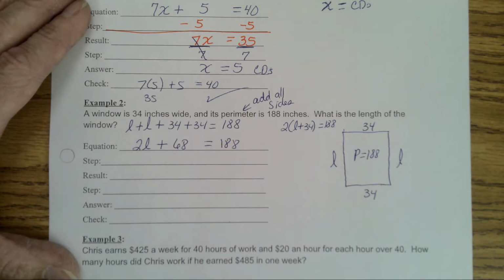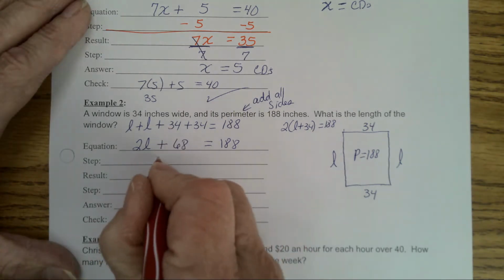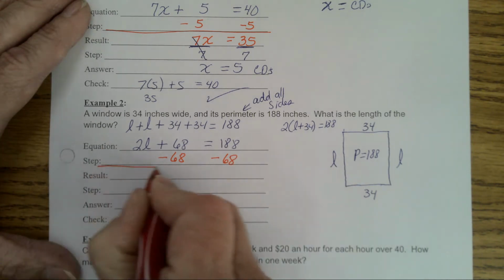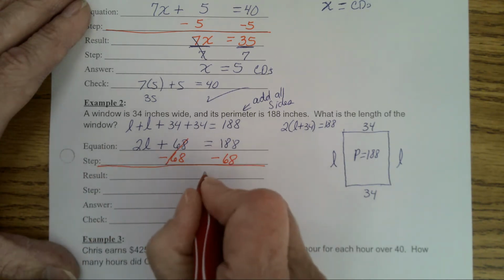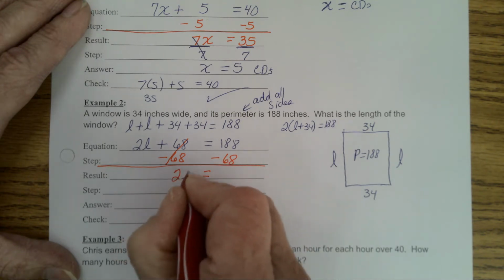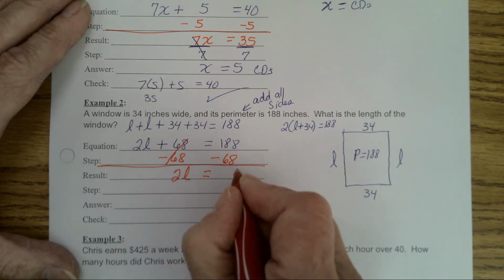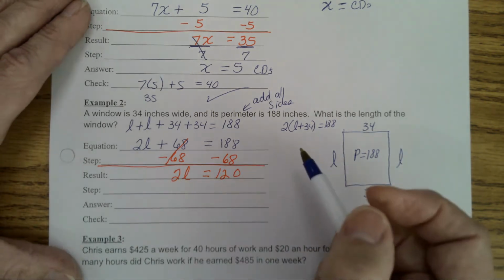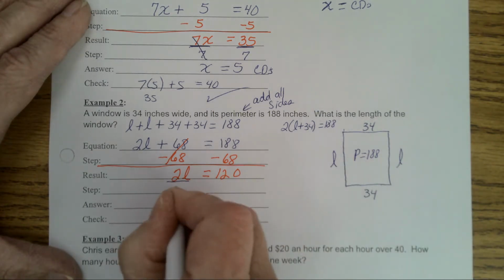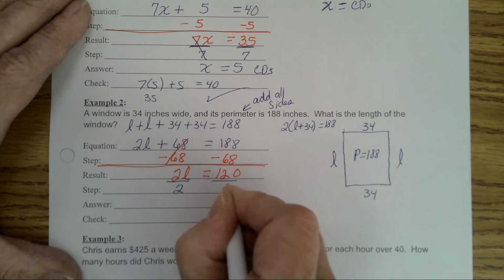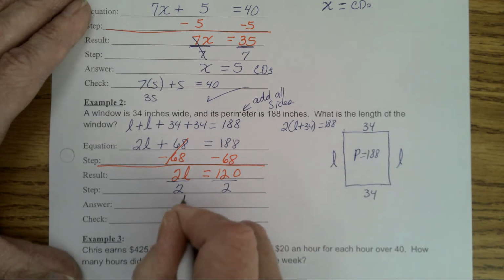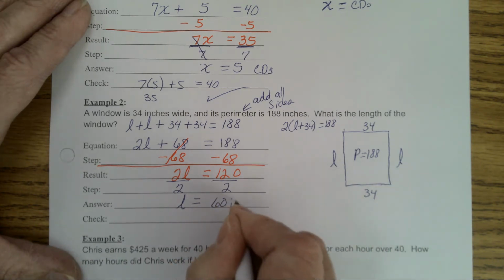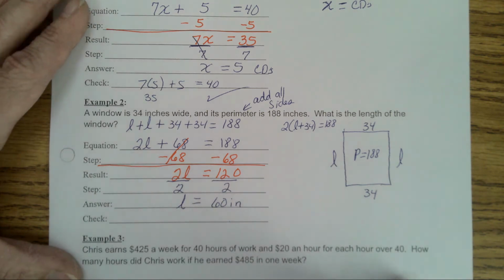Now it's an easy equation to solve. Minus 68, minus 68. Draw your line and cancel. Bring down your equal sign. 2 times L equals 120. To undo multiplying by 2, divide by 2, divide by 2. L equals 60 inches. Any questions?